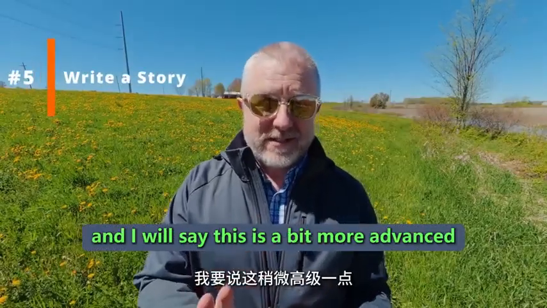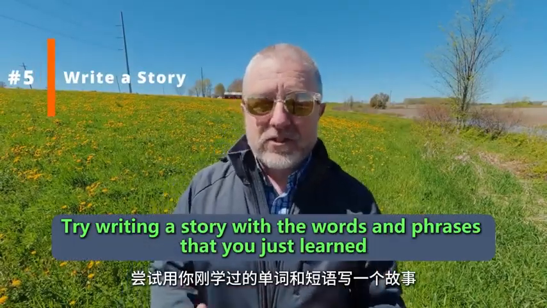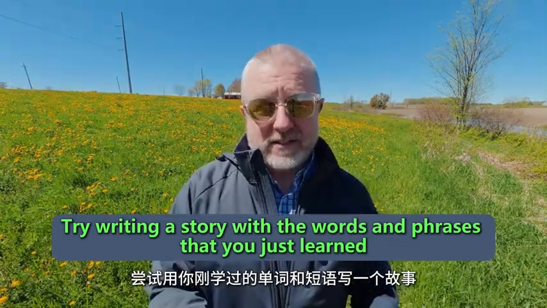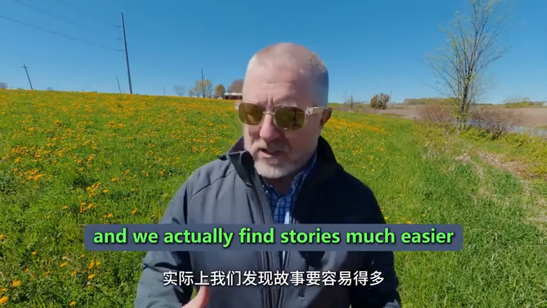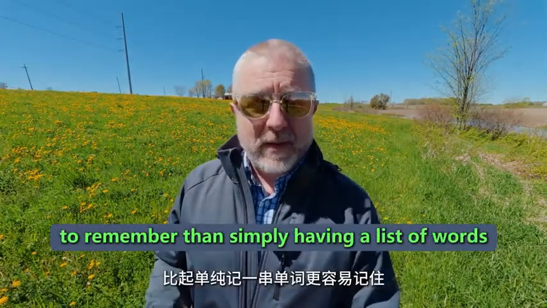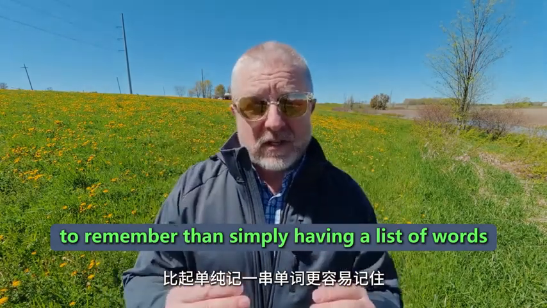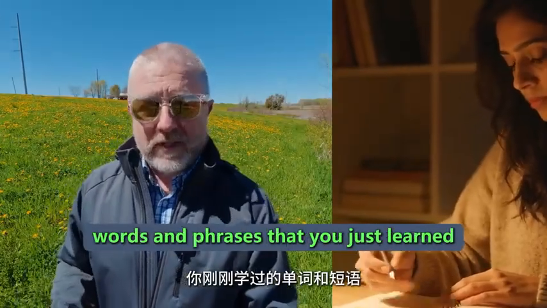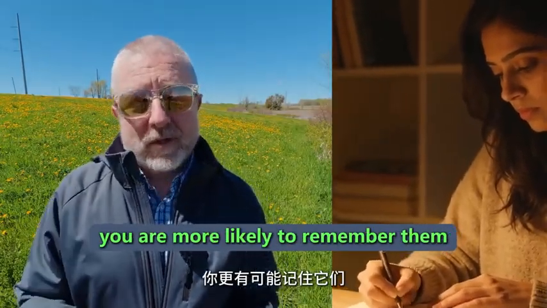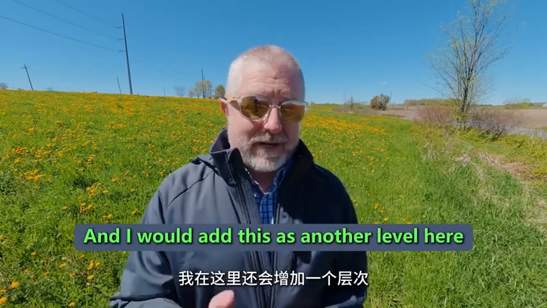Technique number 5, and I will say this is a bit more advanced. Try writing a story with the words and phrases that you just learned. Human beings love stories, and we actually find stories much easier to remember than simply having a list of words. If you can write a simple story using the words and phrases that you just learned, you are more likely to remember them.